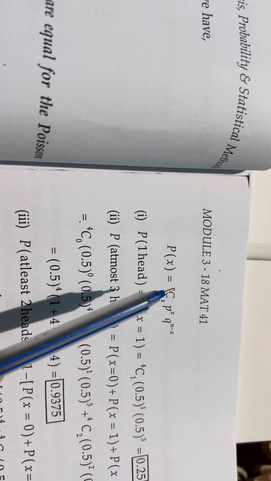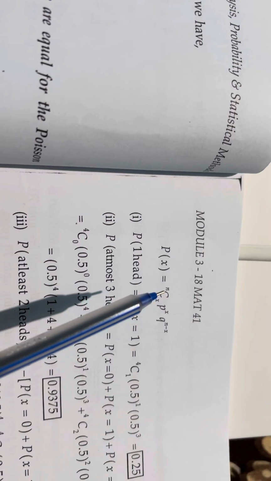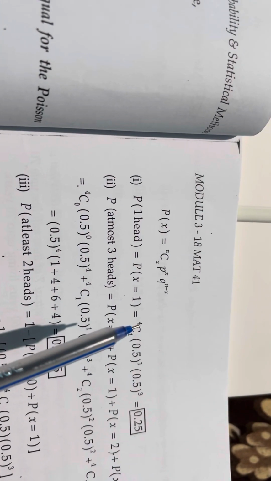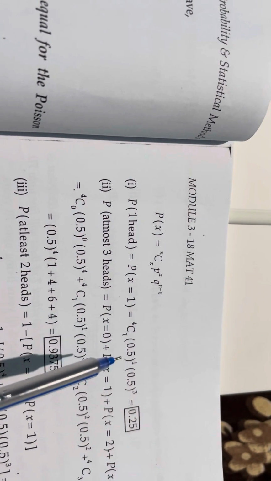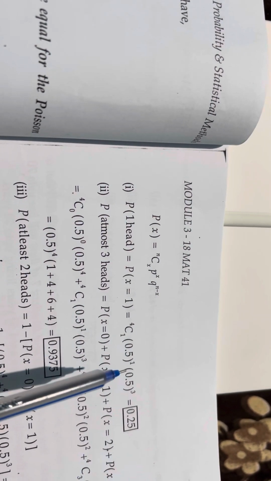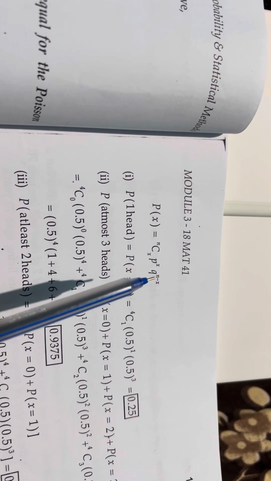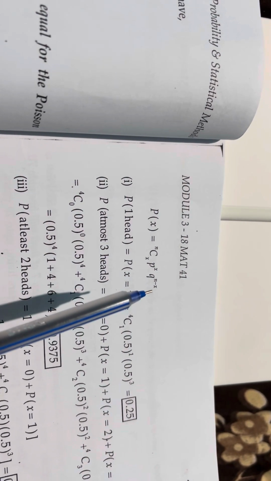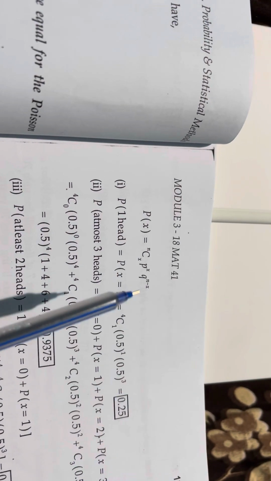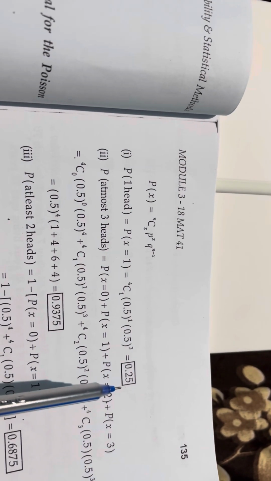In place of n is 4 because we are tossing 4 times. So here 4C1, p value is 0.5, whole to the power x value is 1. Next 0.5, q value, n is 4 minus x is 1. So 4 minus 1 is 3, equal to 0.25.